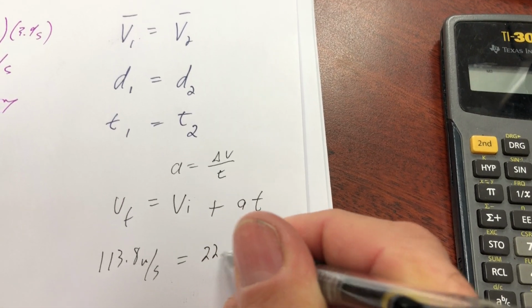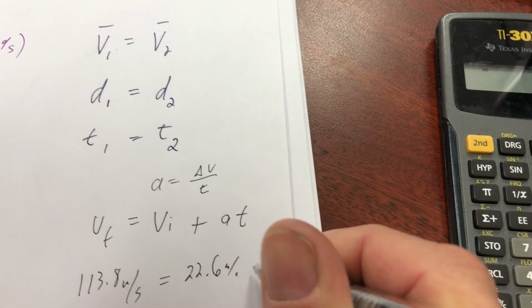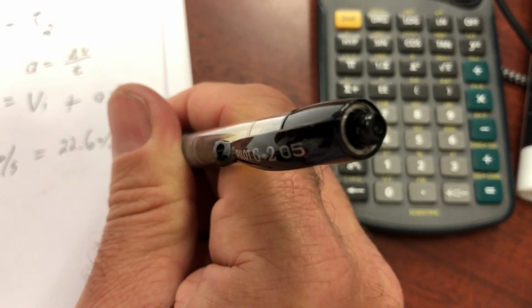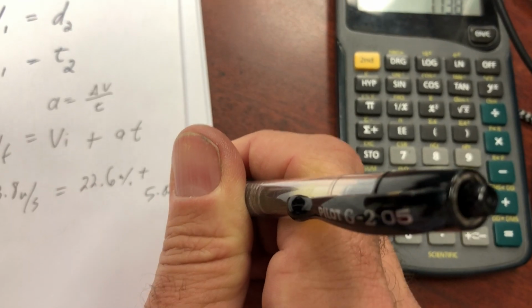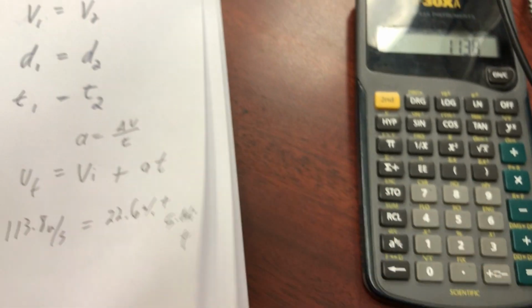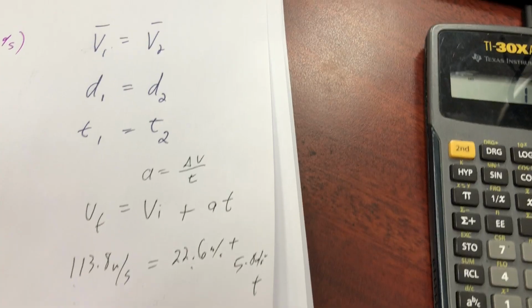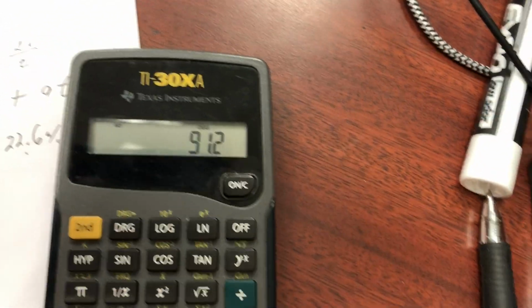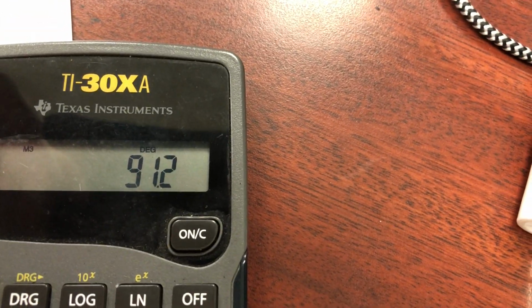VI is 22.6 meters per second plus 5.8 meters per second squared times T. So I've got to subtract that to the other side. So 113.8 minus 22.6 is 91.2.